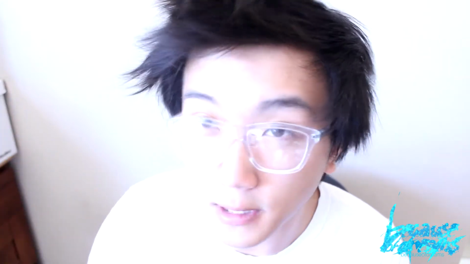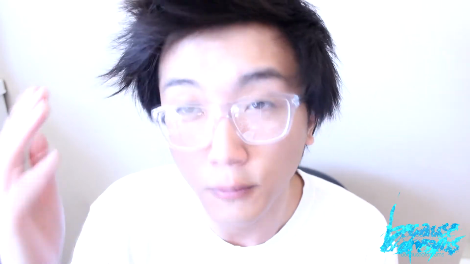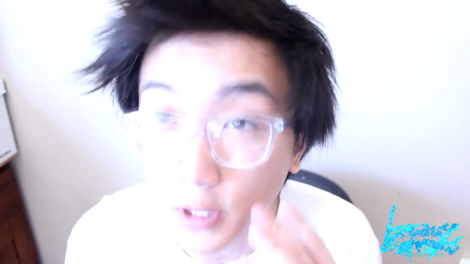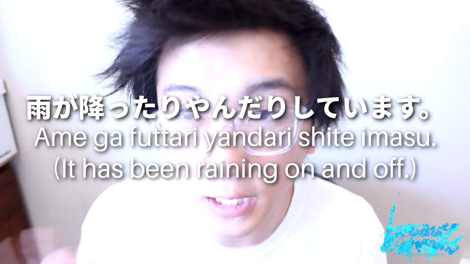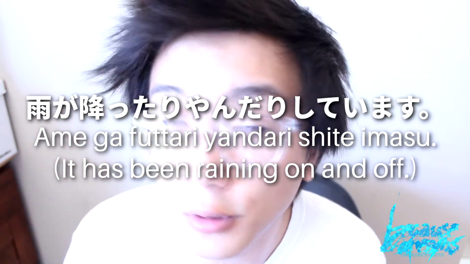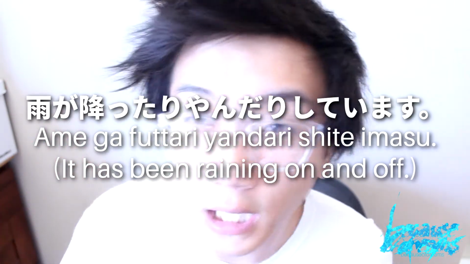Okay, so those are the two more commonly used definitions of the tari form. For the last one, we'll go through one quick example. Again, this is the definition that means an entity is expressing a repetitive change of state. So for our example sentence for this definition, we have the line ame ga futtari yandari shiteimasu. And what this translates to loosely is it has been raining on and off.